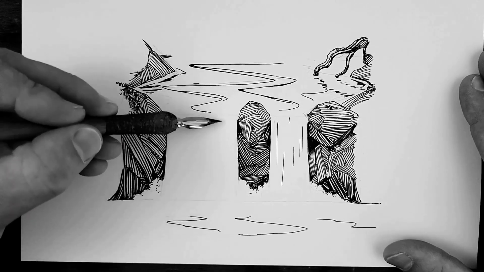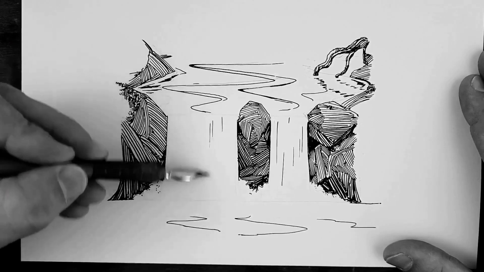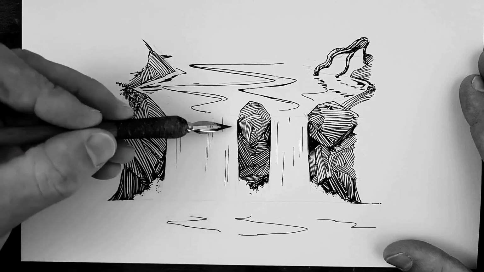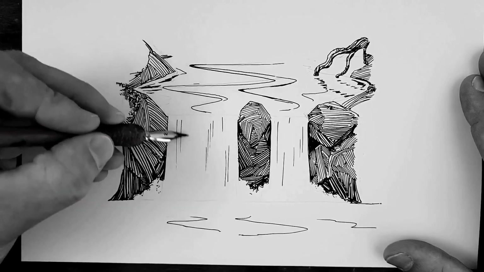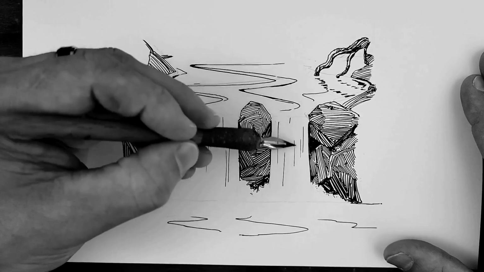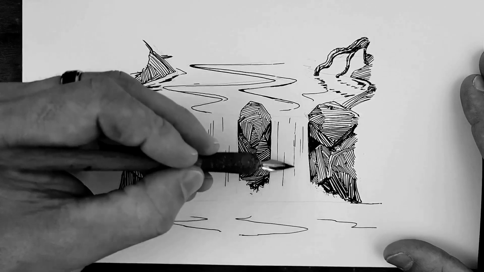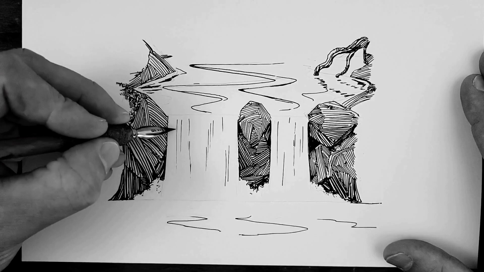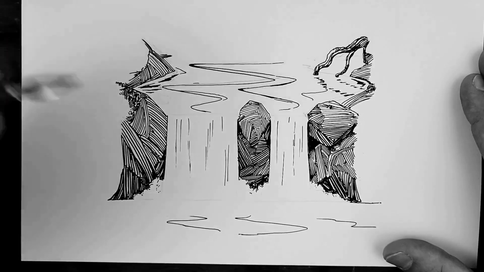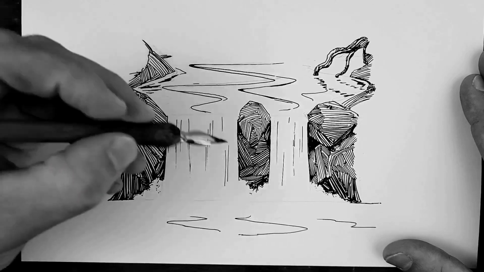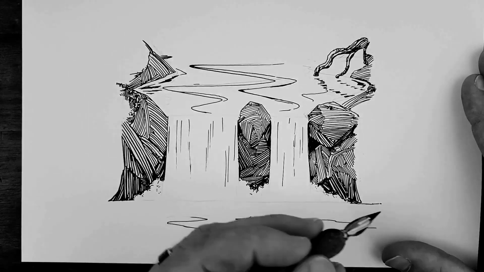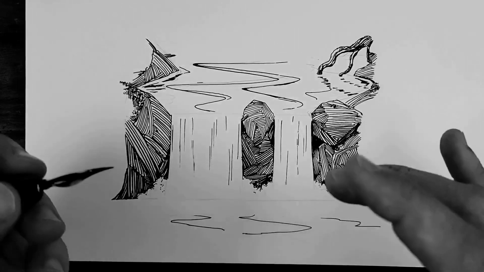This is where we're going to start our vertical lines. Again, it's catching the light, so it can be inconsistent. There can be areas where it's a little darker. It doesn't take much. You can see all of a sudden it just has a depth and a dimension to it.